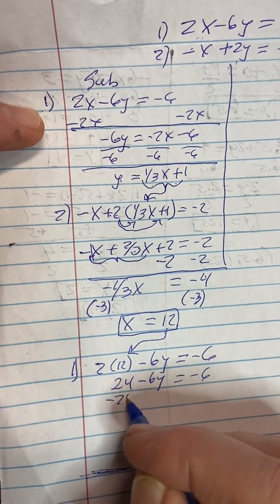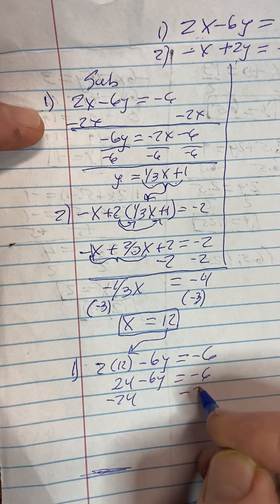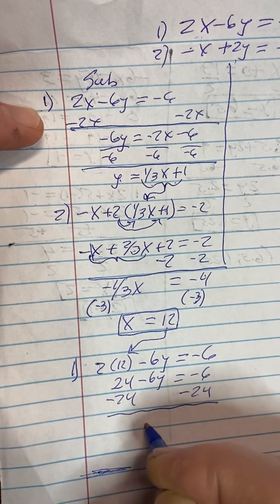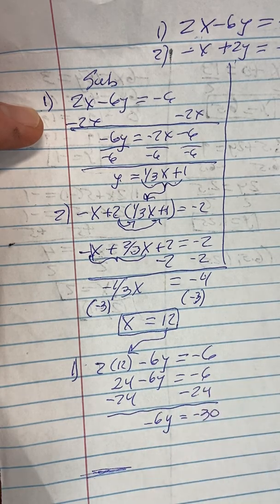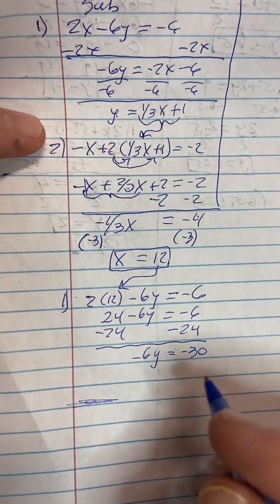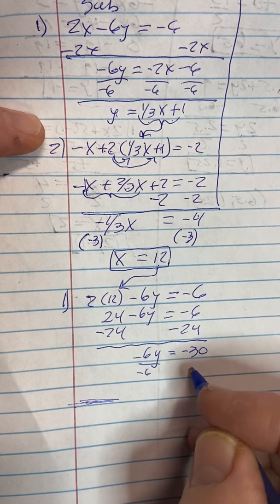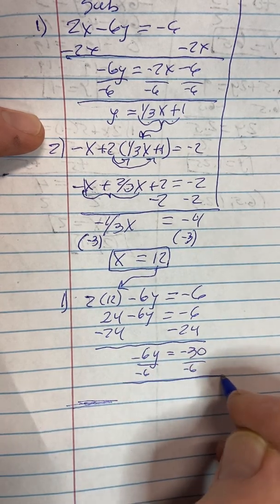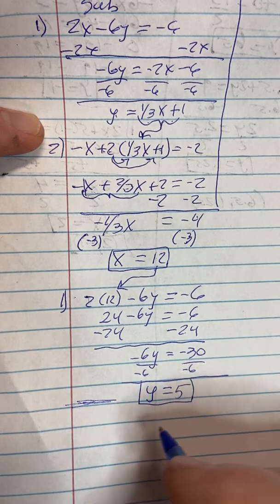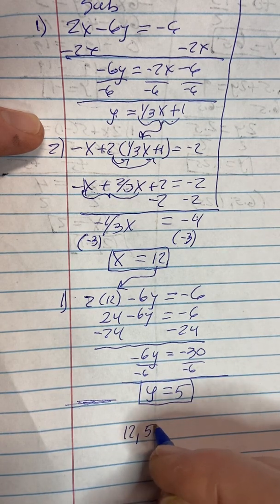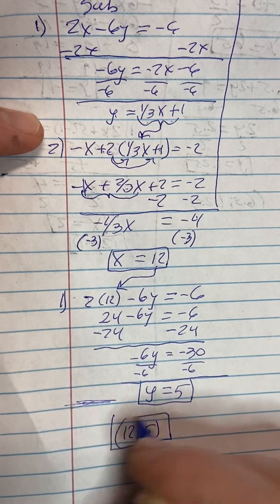I'm going to subtract 24 from both sides, and negative 6y equals negative 30. Now I'm simply going to divide both sides by negative 6, and so y equals 5. And so I have my solution of 12 comma 5. That is where both lines cross.